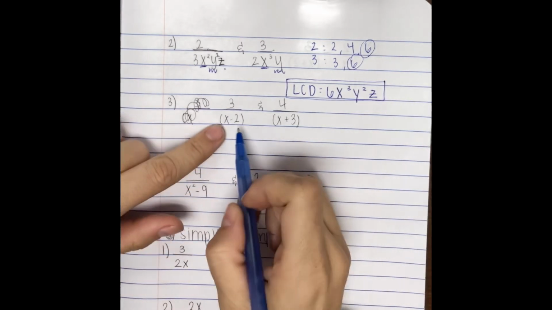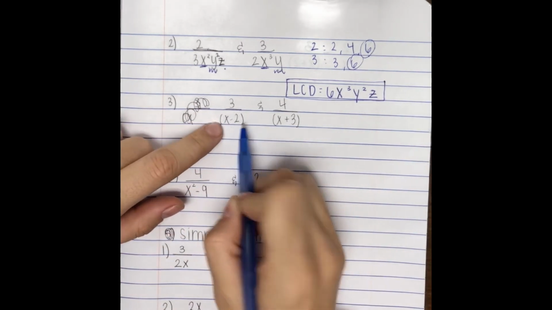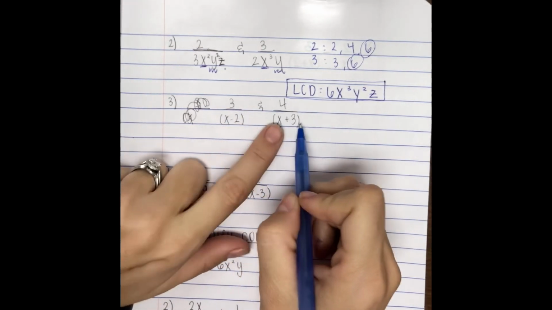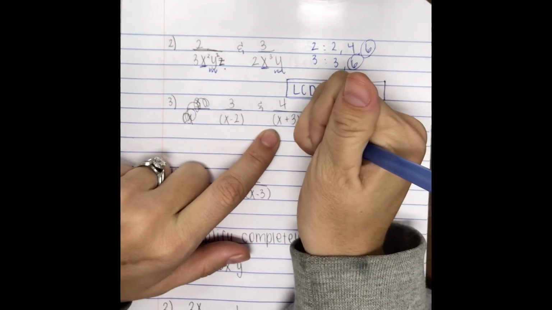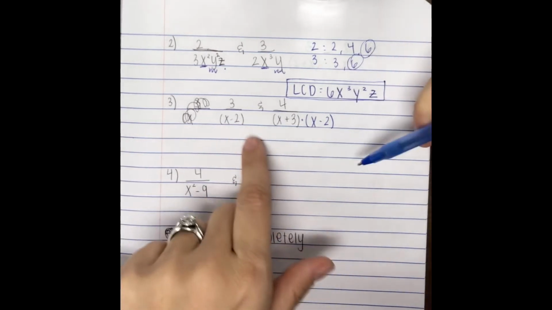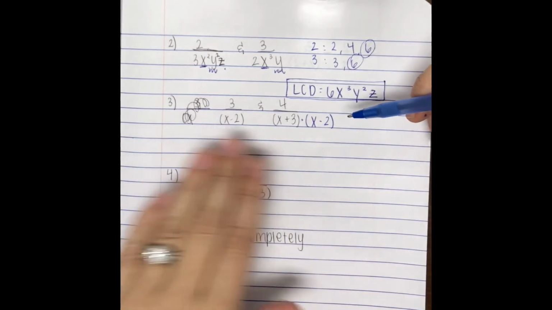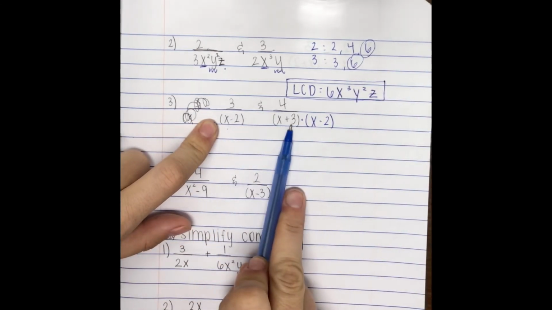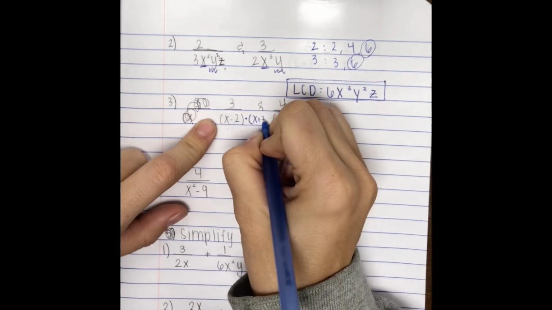So in order to have an X minus 2 on this left fraction and on the right fraction, you have to multiply this fraction, X plus 3, by an X minus 2. That's the only way to get it on the left and on the right, okay? And then if I want them to be the same, the only way to make this fraction have an X plus 3 is exactly the same, to multiply this side by an X plus 3.